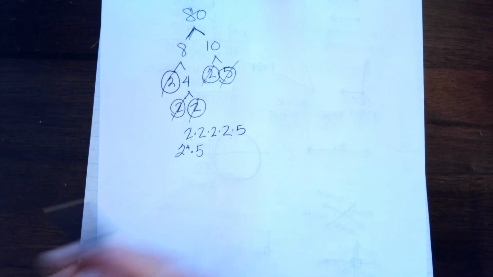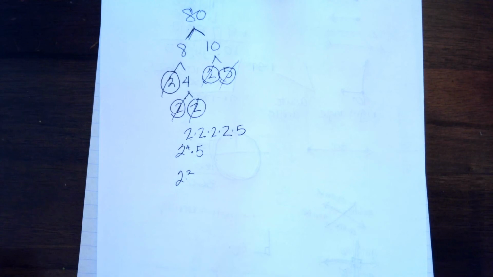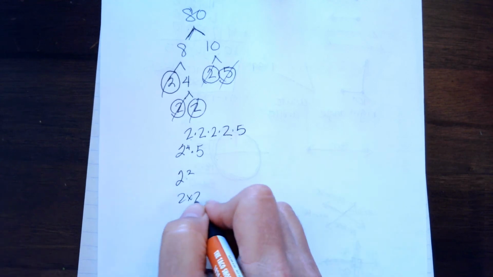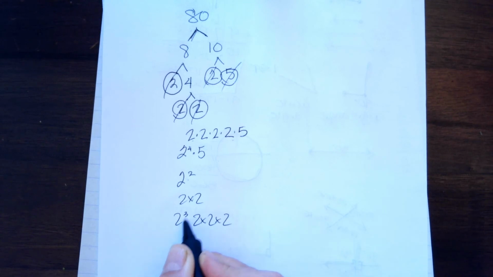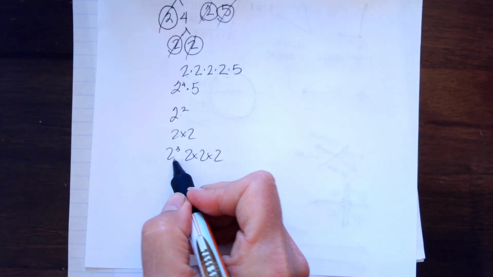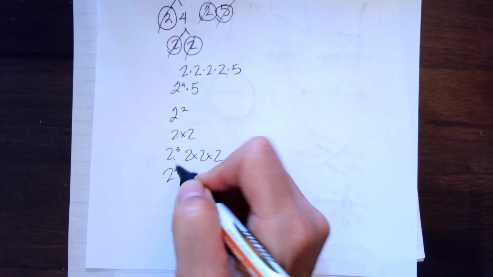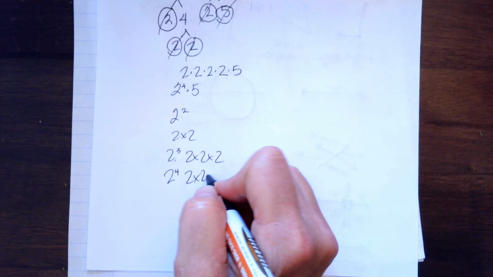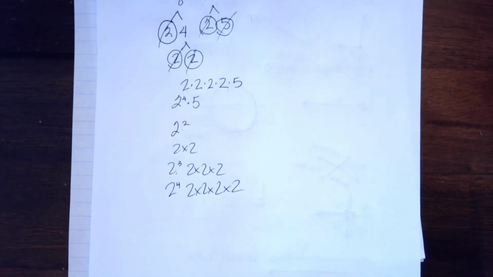So let's talk about powers now. 2 to the 2nd power means 2 times 2. 2 to the 3rd power means 2 times 2 times 2. It does not mean 2 times 3. It means this number multiplied by itself this many times. So 2 to the 4th power is not 8. It's 2 times 2 times 2 times 2. So obviously these numbers get big very quickly.